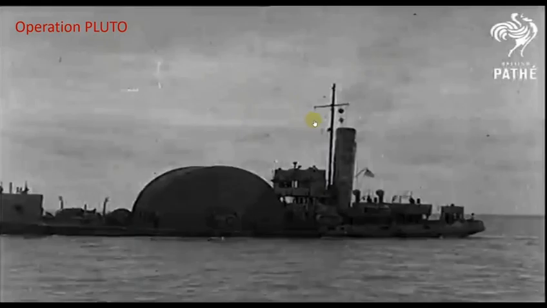When England wanted to supply fuel for soldiers in France, they wanted a very simple method because coastal tankers were frequently destroyed by aircraft.